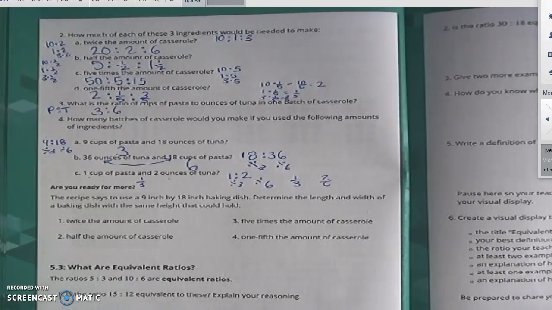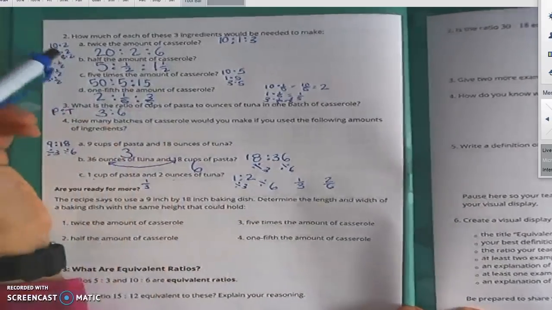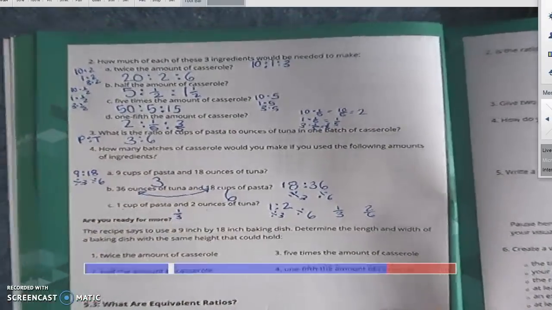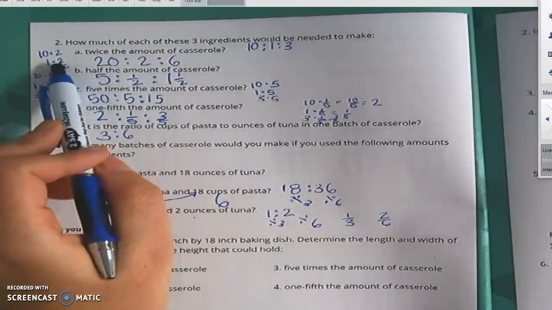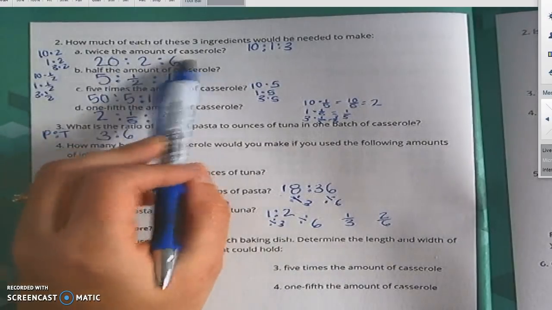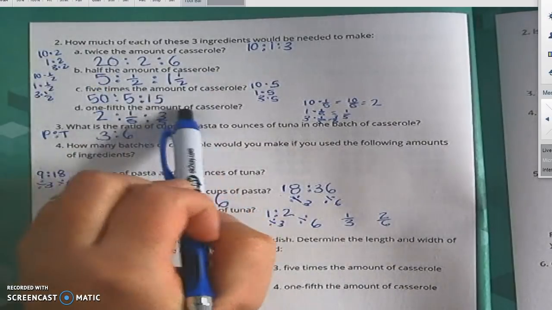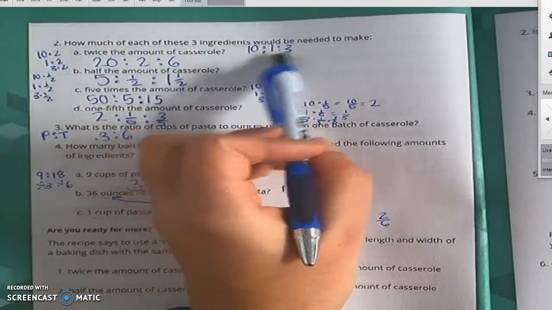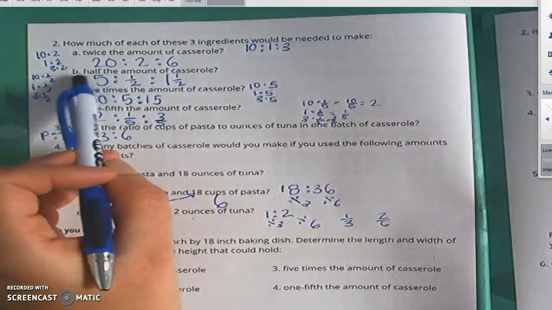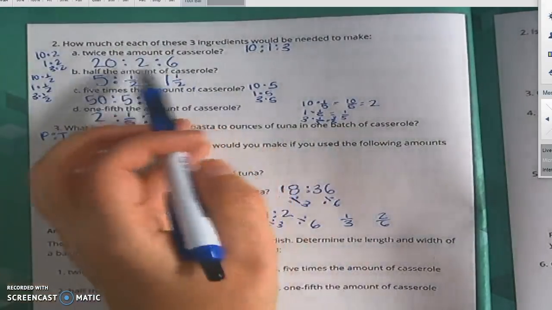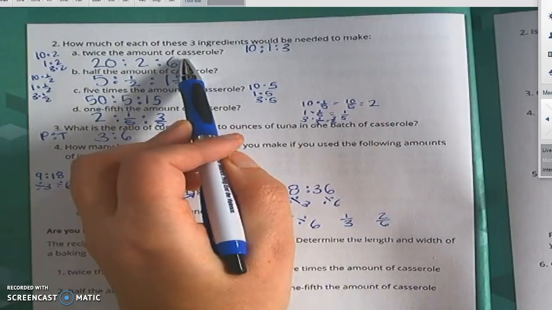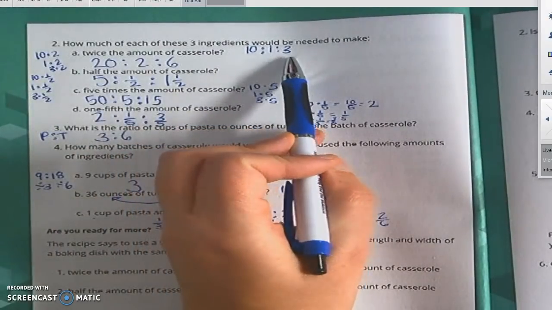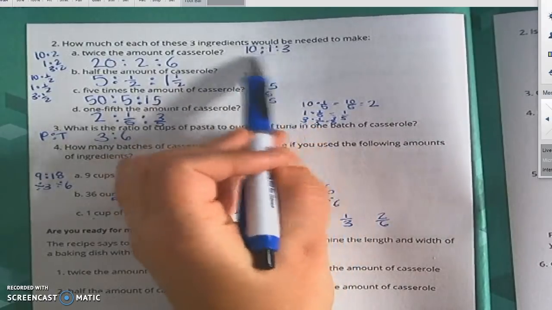equivalent ratios. So when we were finding in our tuna casserole, which I still think is gross by the way, when we were finding how much of each ingredient we needed to make twice and half and 5 times and 1/5, there was a number that we could multiply each of these numbers in our ratio by to give us our new ratio. So when we were doing twice the amount of the casserole, I didn't multiply 10 by 2, 1 by 2, and 3 by 7. I multiplied all 3 of these by the same thing.